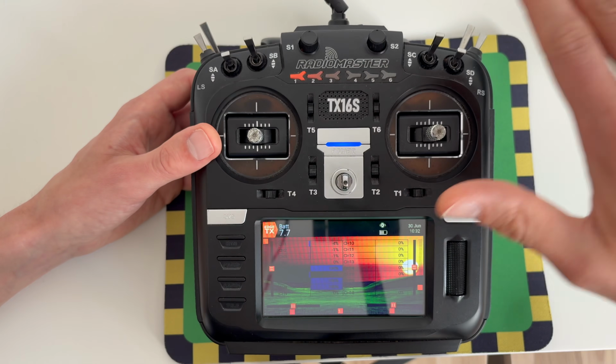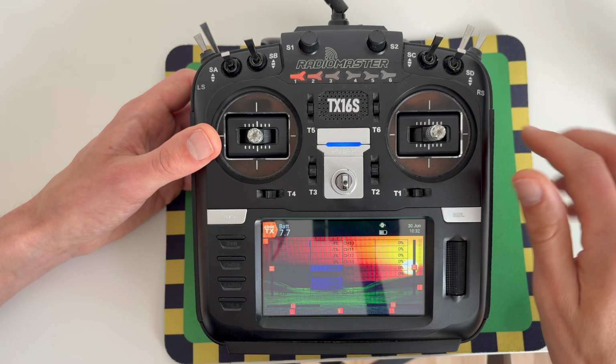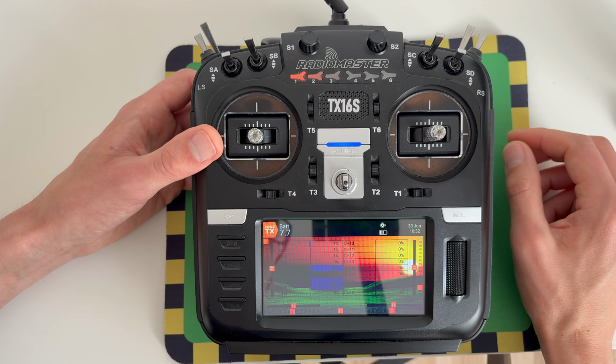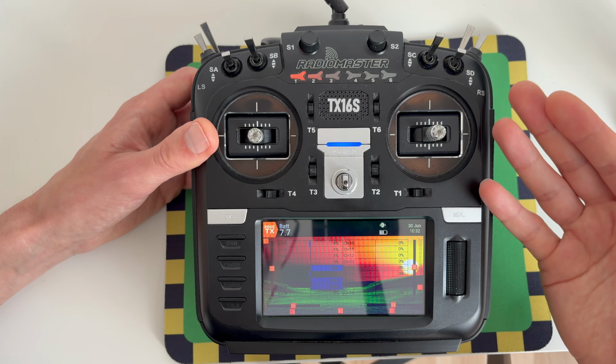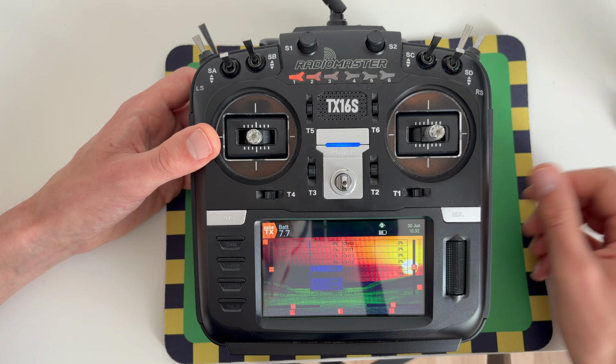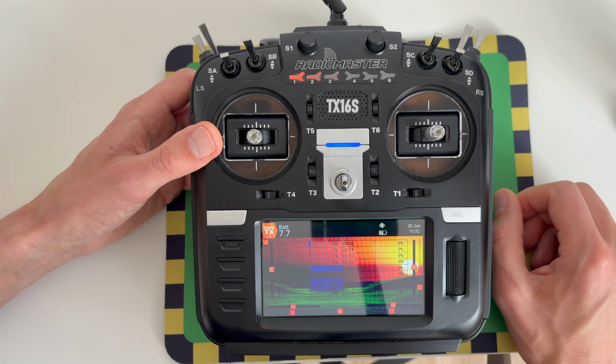The wind will blow the helicopter around, because the optical flow sensor doesn't work in attitude mode. So attitude mode is basically just a 6G mode. There's something else I have to say.